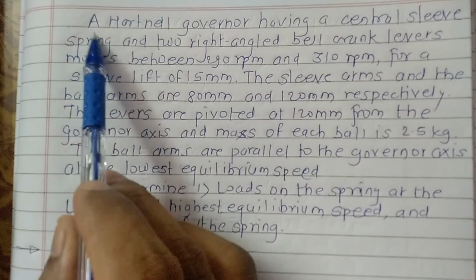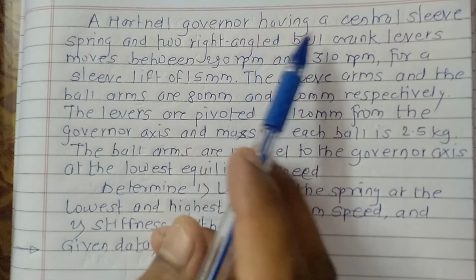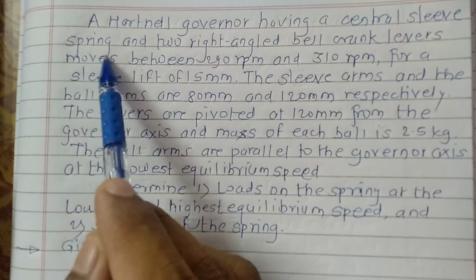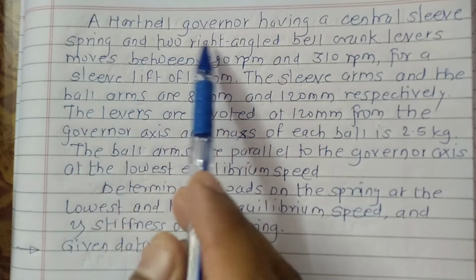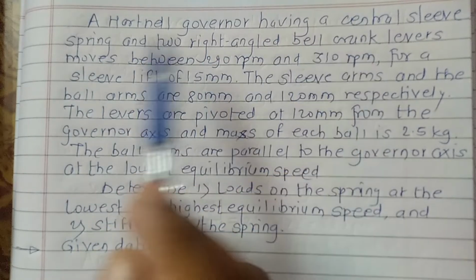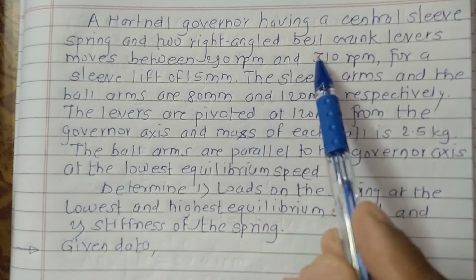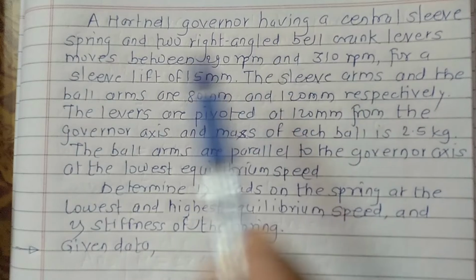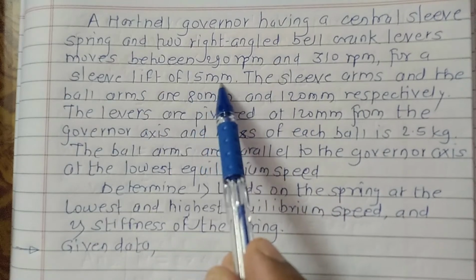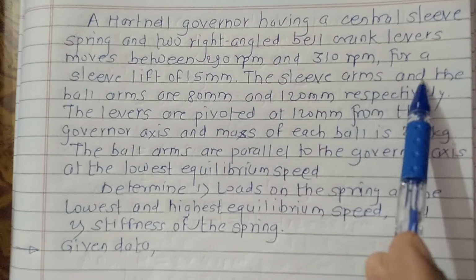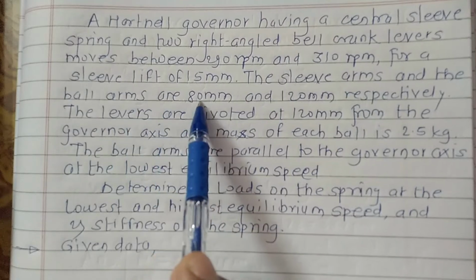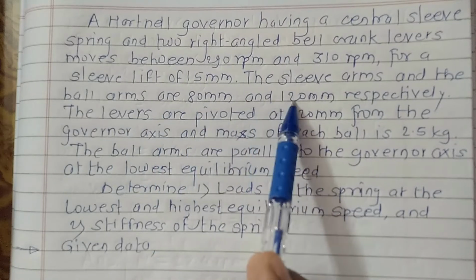A Hartnell governor having a central sleeve spring and two right angled bell crank levers moves between 290 rpm and 310 rpm for a sleeve lift of 15 mm. The sleeve arms and the ball arms are 80 mm and 120 mm respectively.